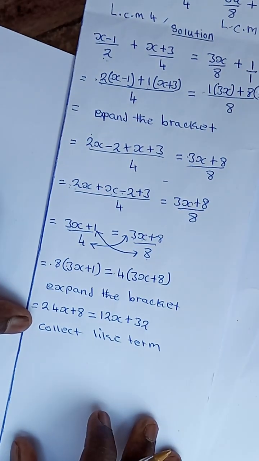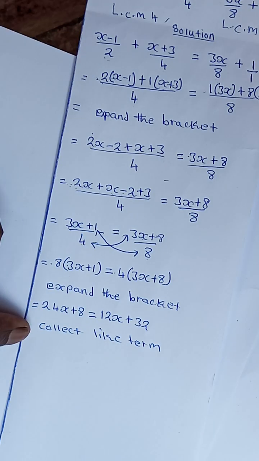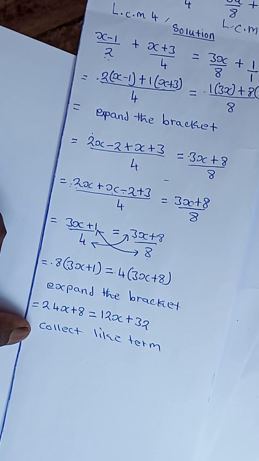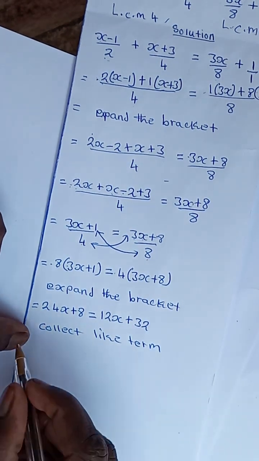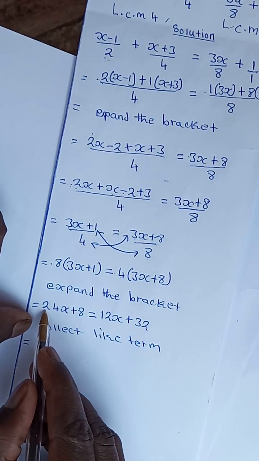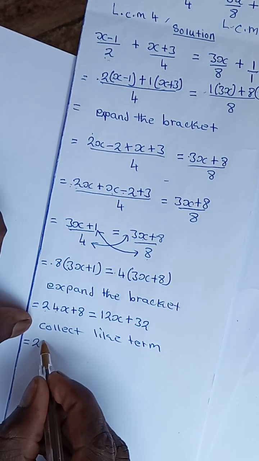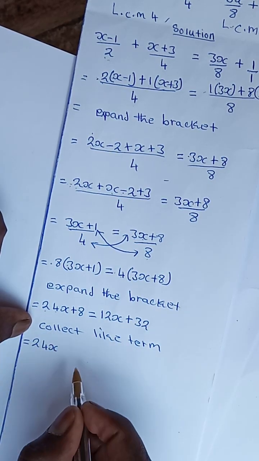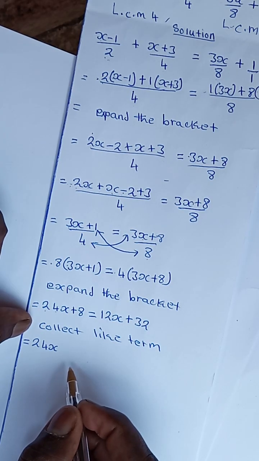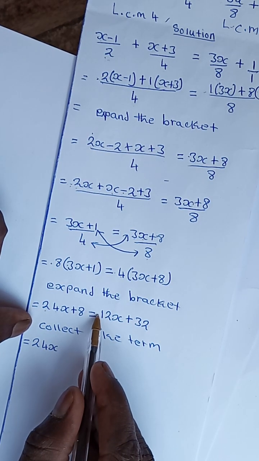We collect like terms. How are we going to collect like terms? We are going to take the number that has x, then take the number that does not have x. That is the meaning of like terms. Now we solve. We first take 24x. Do we have any number that has x again? Yes. We have minus 12.